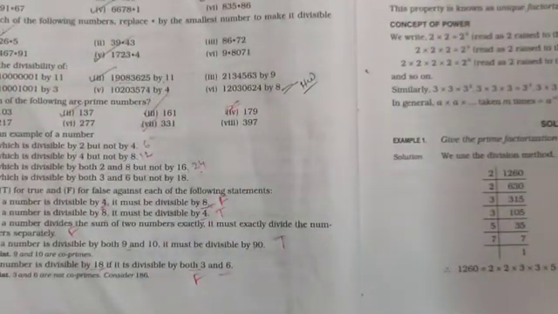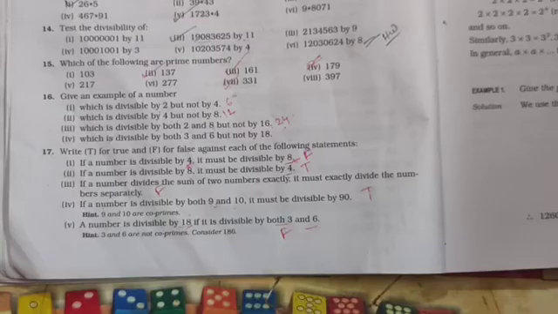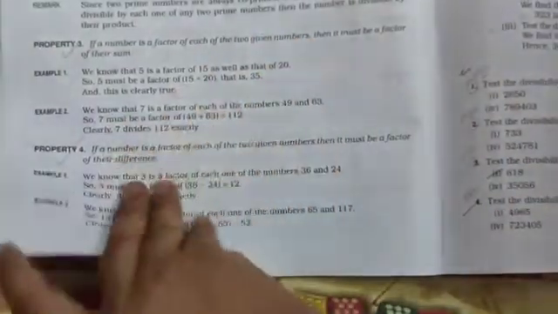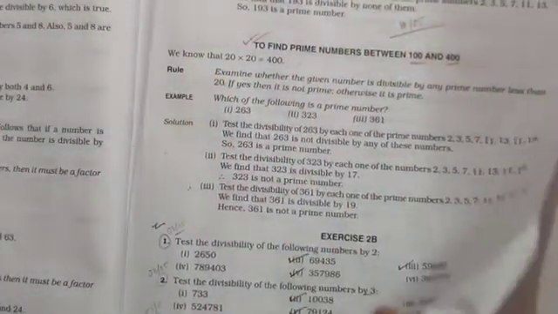Next, question number 6, 7 and 8. I'm not telling you, so you have to solve this by yourself. Okay, so from question number 15 to 17, only these 3 questions will be your HW. I hope all of you can do this, but you have to watch the previous video, in which I have discussed all the divisibility rules and the trick to find prime numbers between 100 and 400.